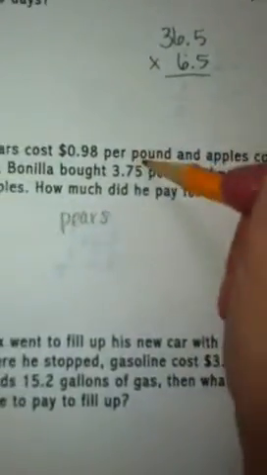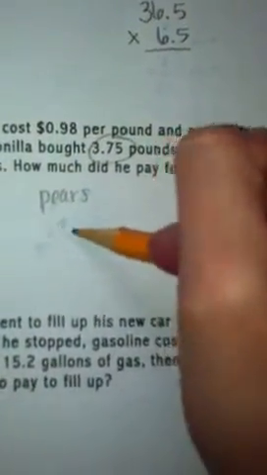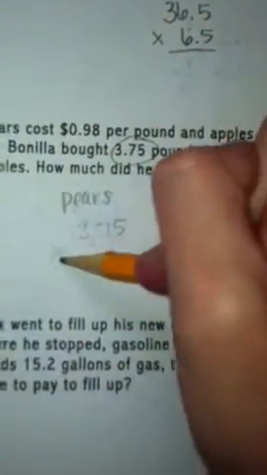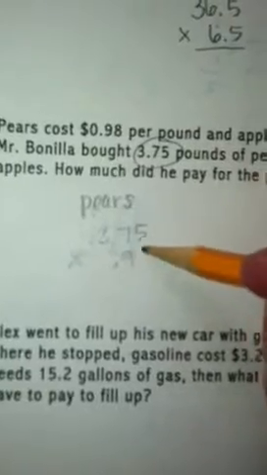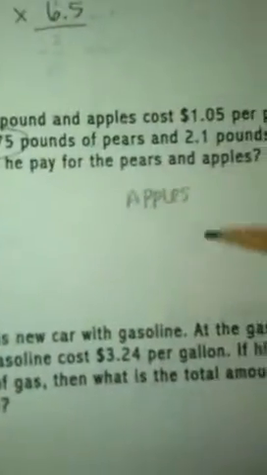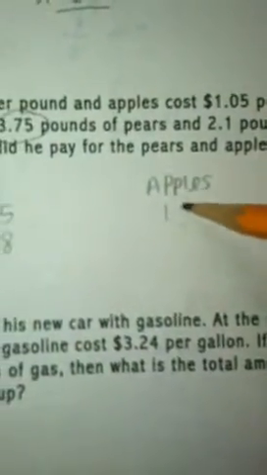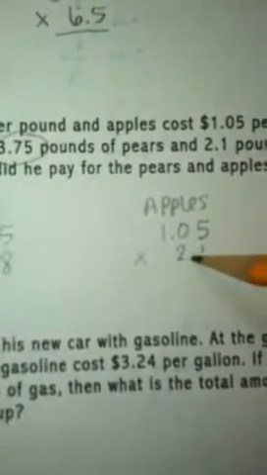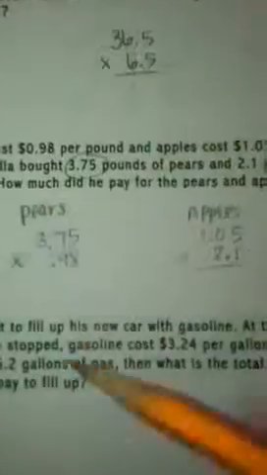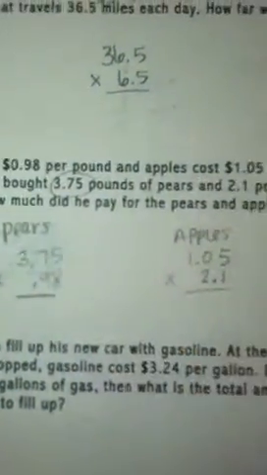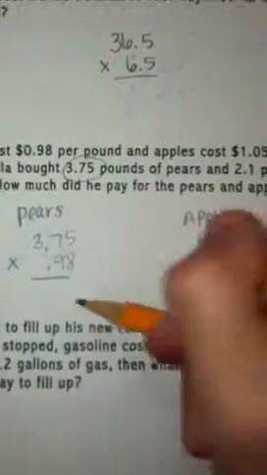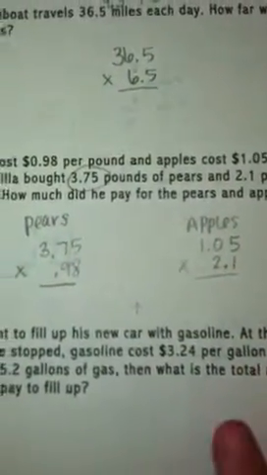So it says he bought 3.75 pounds of pears. That cost 98 cents each. Apples were $1.05 per pound, and he bought 2.1 pounds. So we need to work each of these equations out, and then our last step, since we want it all together, is going to be to add those 2 answers together.